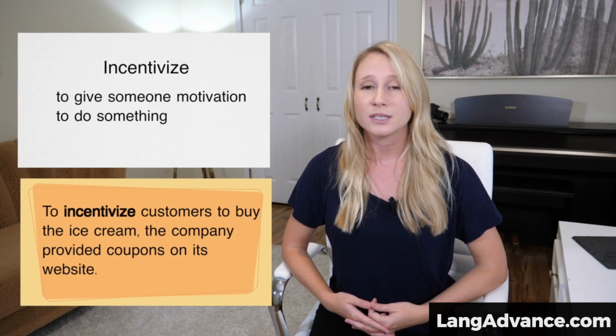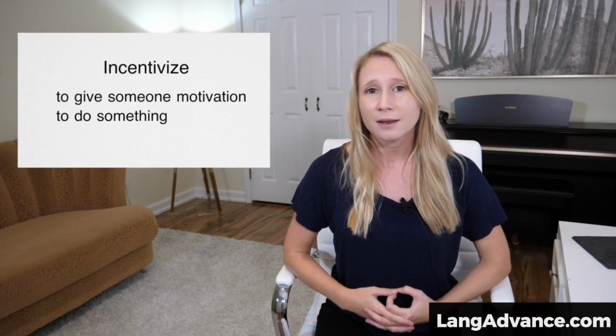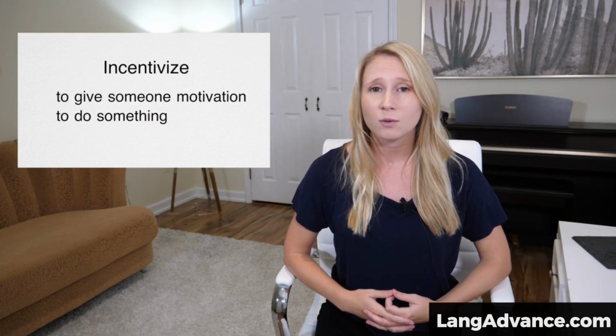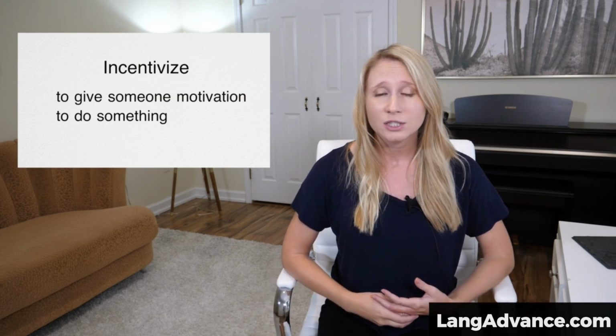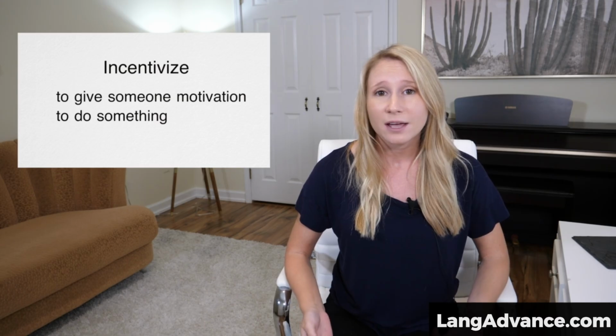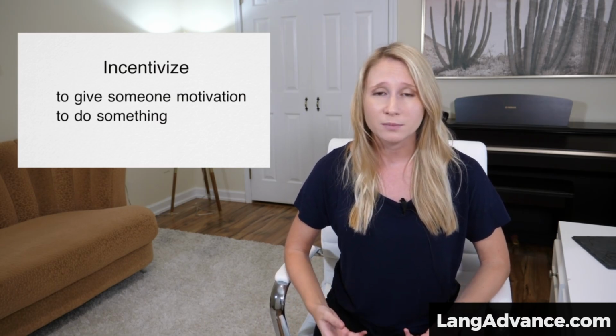Now let's see how we used it in our conversation. So I think the thinking behind that is to incentivize the waitresses and waiters to provide good service. Good service. Yeah, if they want a good tip. In our conversation, we discussed that maybe one of the reasons that waiters and waitresses in the United States don't get paid a living wage is to incentivize or to motivate them to work harder to make more tips.